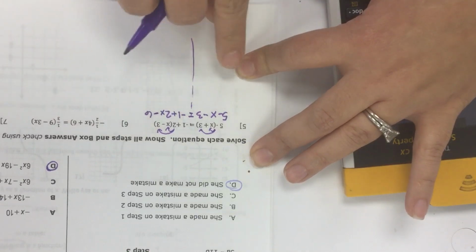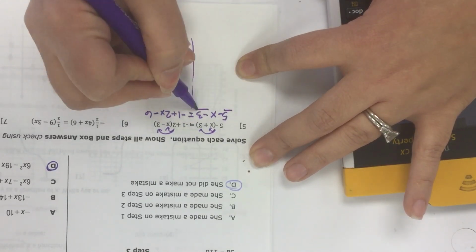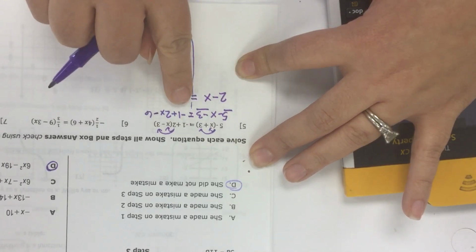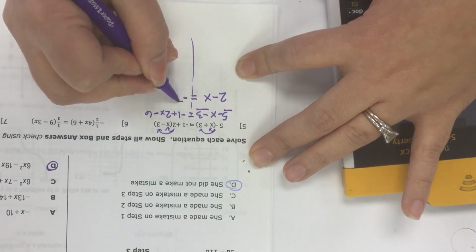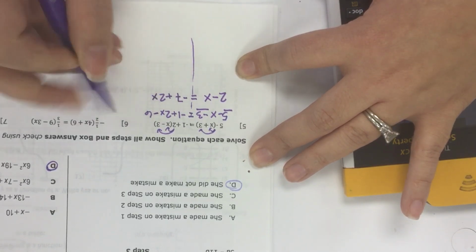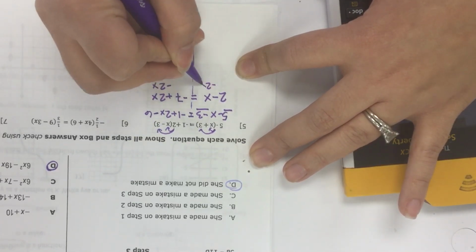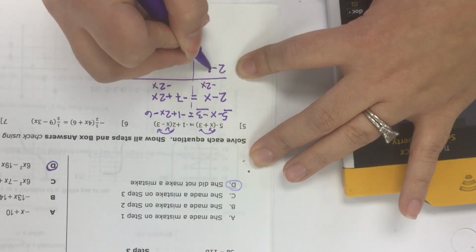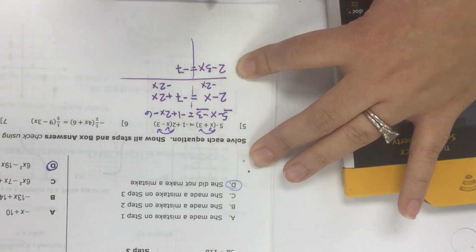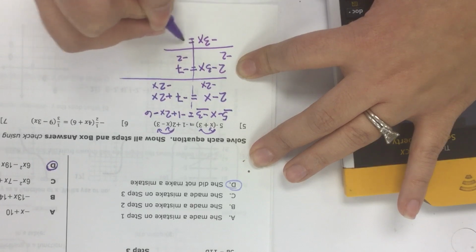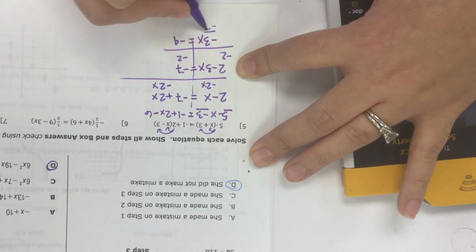Okay. I want to combine my like terms. 5 minus 3 is 2. My negative x is still there. Equals negative 1 and negative 6 becomes a negative 7 plus 2x. I want to get my x's on the same side, so I minus 2x from both sides. This leaves me with 2 minus 3x equals negative 7 minus 2. That leaves me with negative 3x equals negative 9. And when you divide everything by a negative 3, we get x has a value of positive 3.